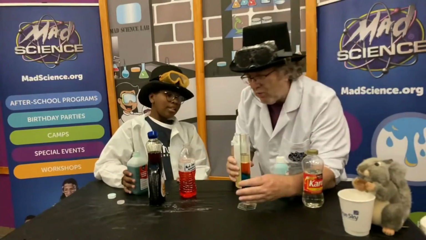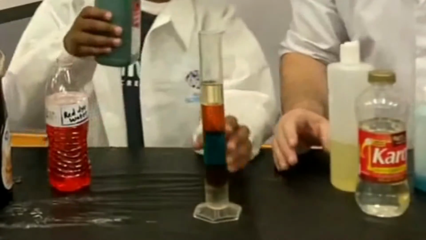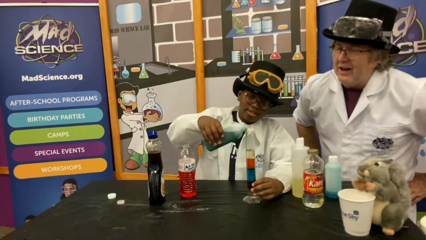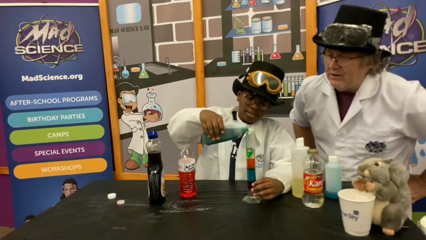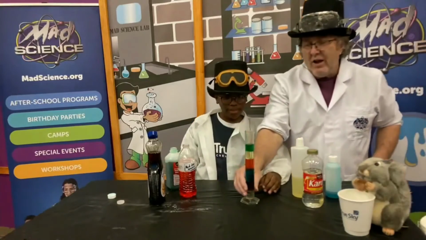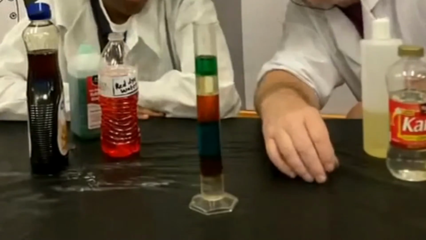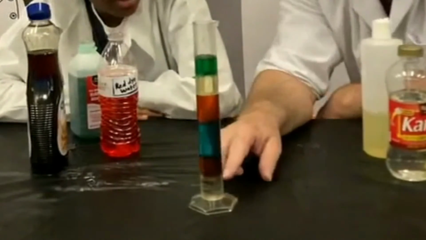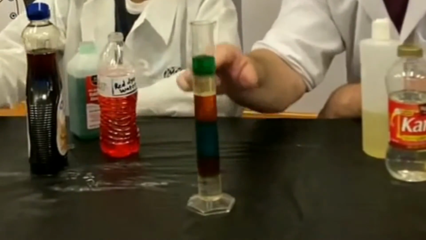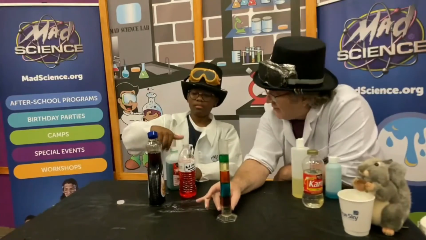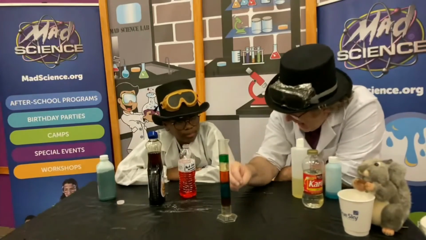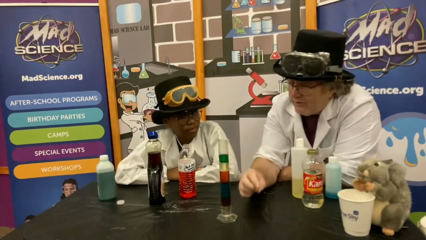And one more, we've got rubbing alcohol. Did you seriously put these in the order of most dense to least dense? I did, to make it easier for us. Okay, there we go. And that's enough right there. Now check it out. It looks like a messed up rainbow thing, but look at that. Every one has its own space there because these liquids at the bottom are much more dense or heavier, more solid than the ones at the top.